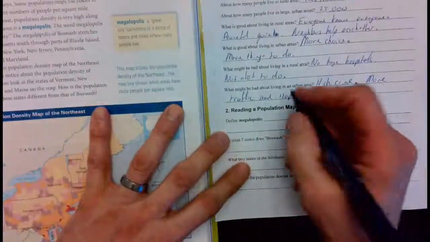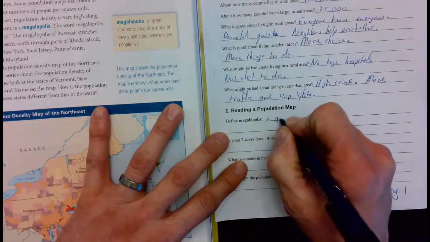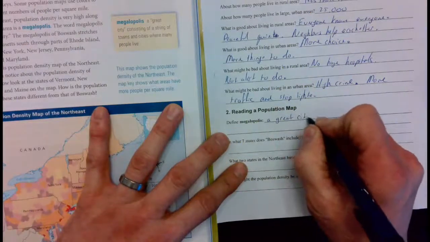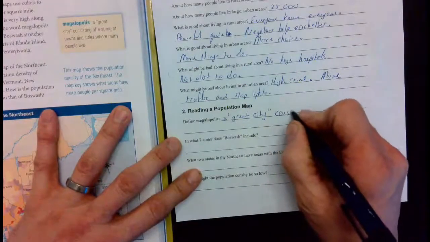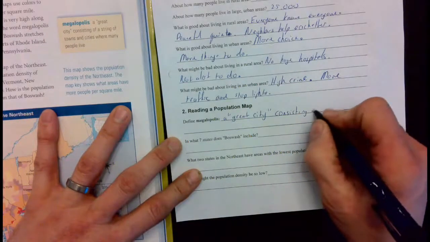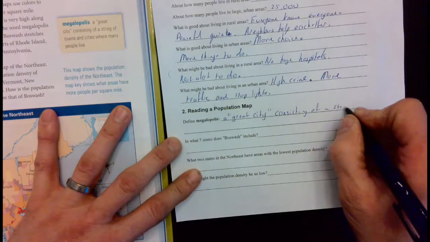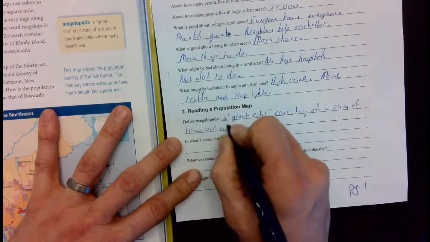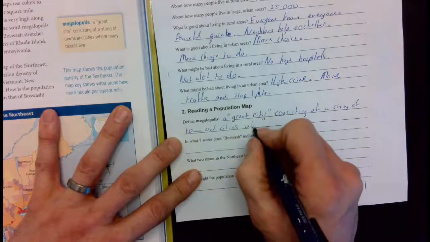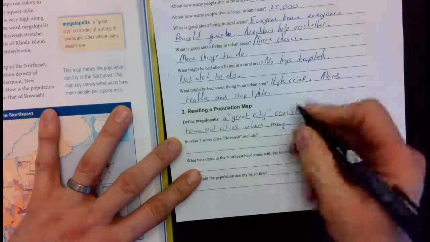In the Northeast, population density is very high along the coast. This area is a megalopolis. That's our first definition here. Let's write it down. Megalopolis is a great city consisting of a string of towns and cities where many people live.